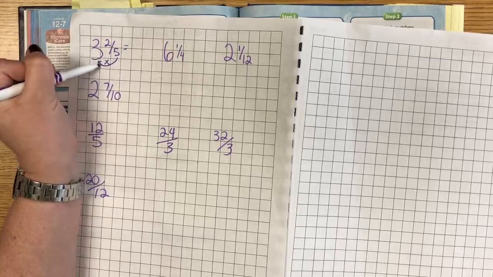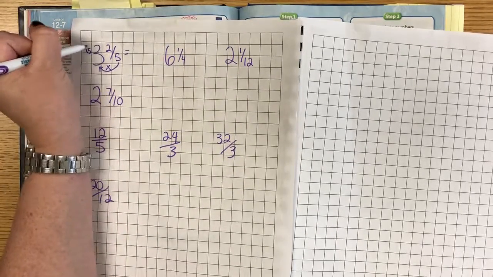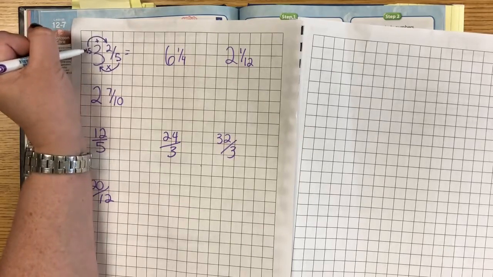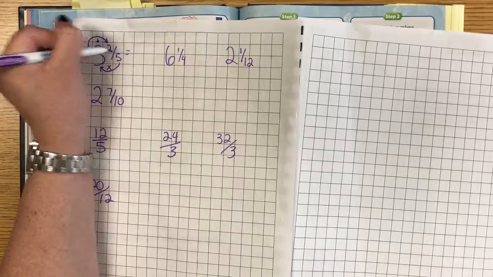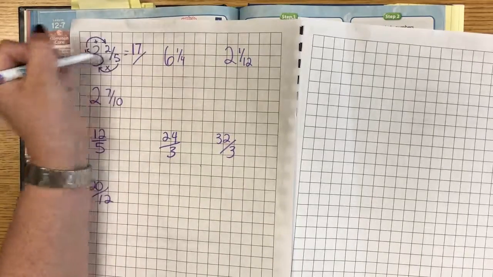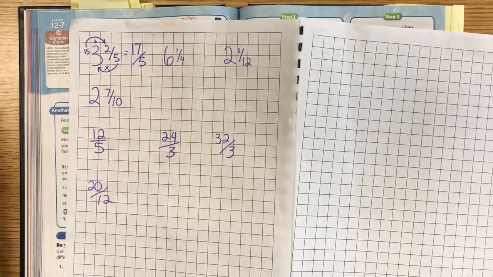So 5 times 3 is 15. So I'm going to write a little 15 over here, and then from there I add my numerator. So 15, 16, 17. 17 over, my denominator stays the same, 17 over 5.